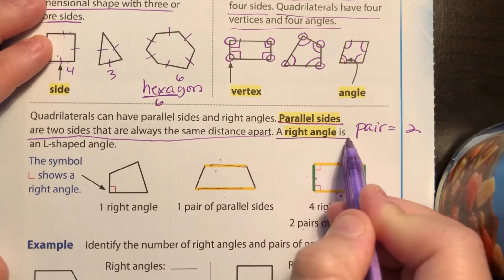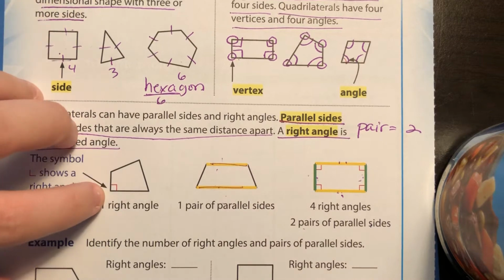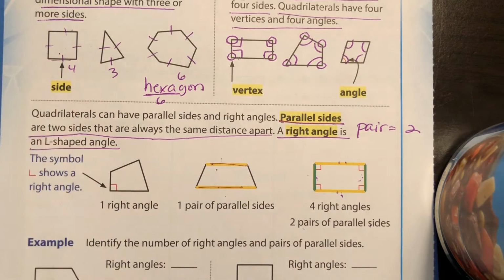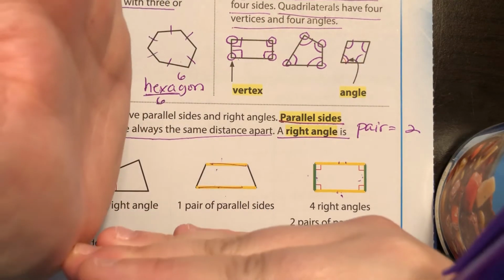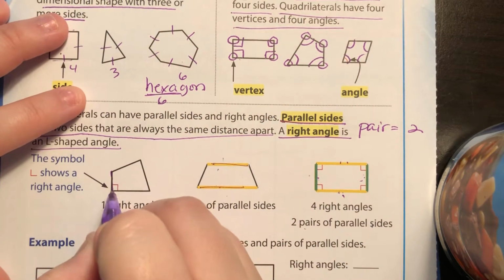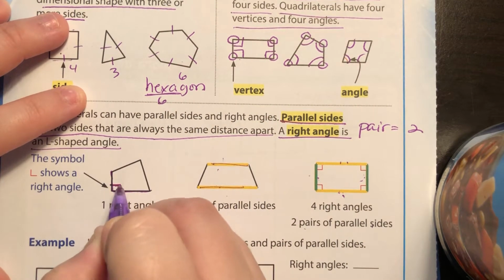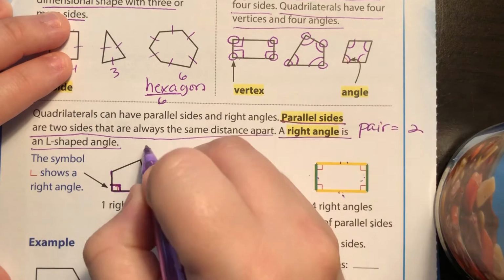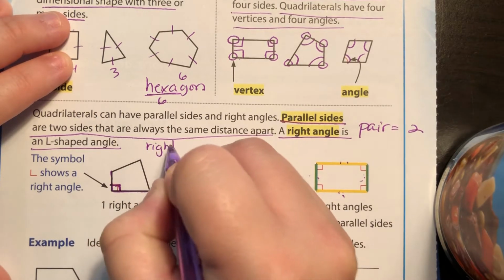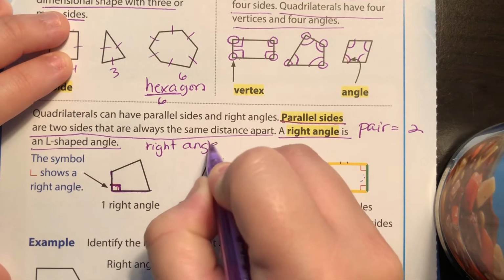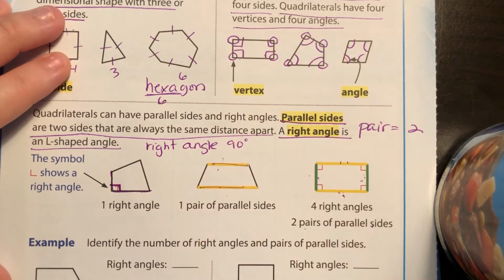The other thing is a right angle. A right angle is the space between these 2 sides that forms a perfect L-shaped corner. You see this little L right here? This is a right angle. Something that they didn't tell you here, you'll learn later in the 4th grade, but I'm going to tell you now, a right angle always measures 90 degrees.